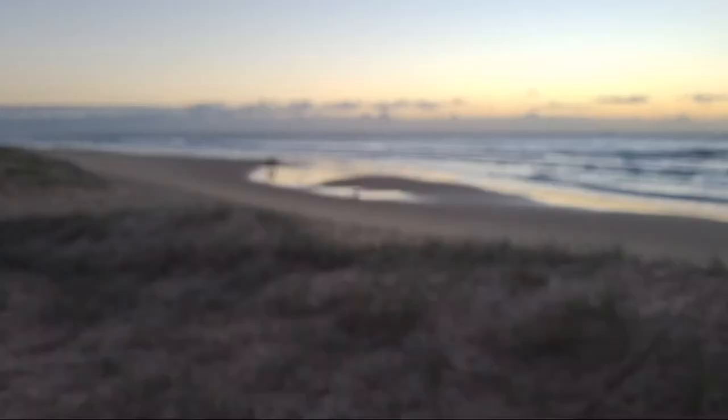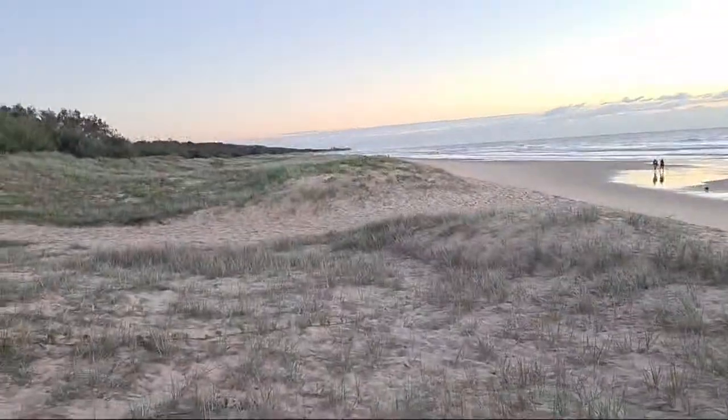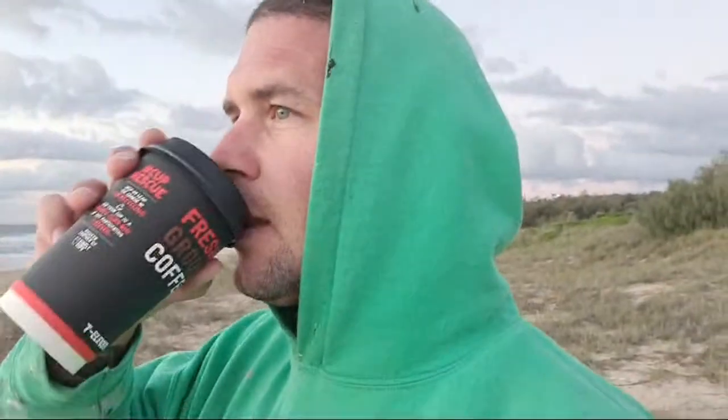I'm just before work, just waiting for work. Thought I'd get the camera out, get a coffee, be down beside the beach, and here we go. A couple of little Dachshund sausage dogs running up the beach. They're always cute to watch.